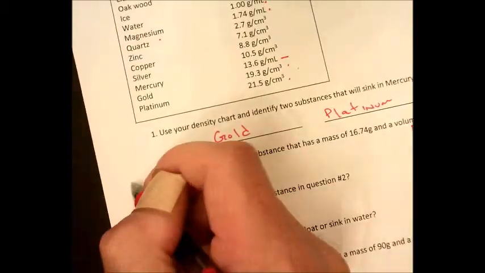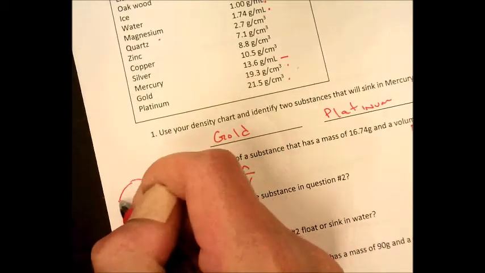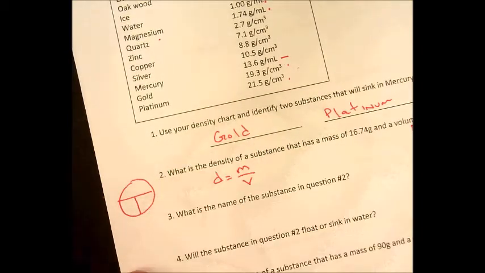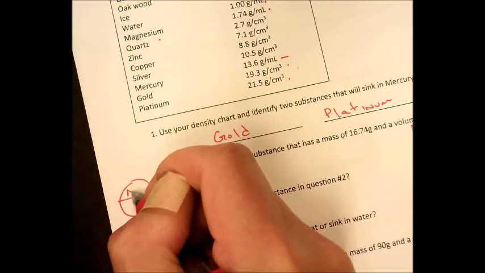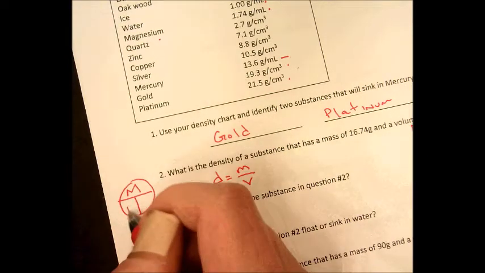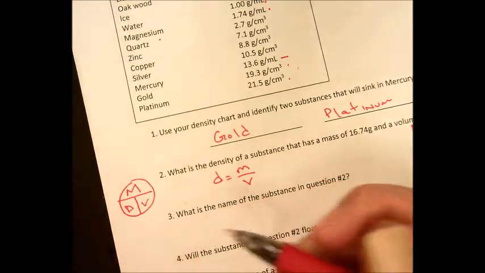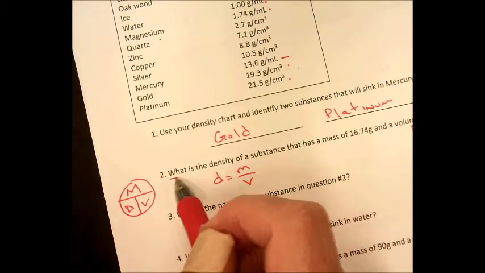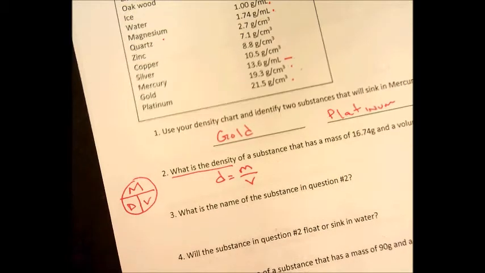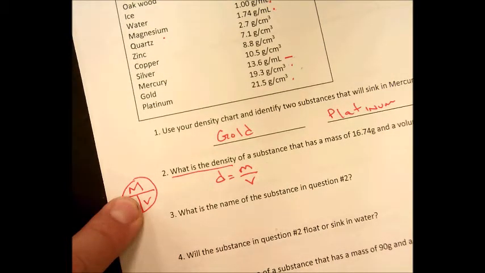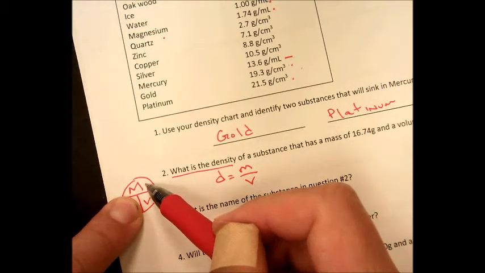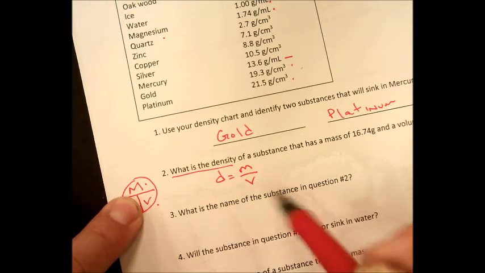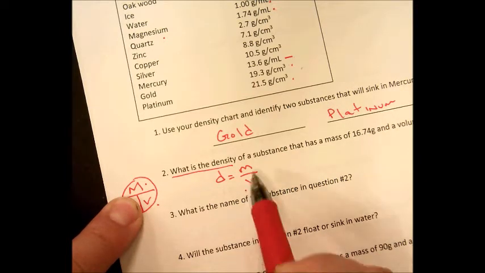If I want to do a circle, let me just draw it out here. We would put the M up top, we put mountains up top and Death Valley down below. And then we would cover up the one that we're looking for. So it says, what is the density? That's what we're looking for. So we cover up the D, and that gives us the equation mass divided by volume, which is exactly the equation we have anyways. Density equals mass divided by volume.